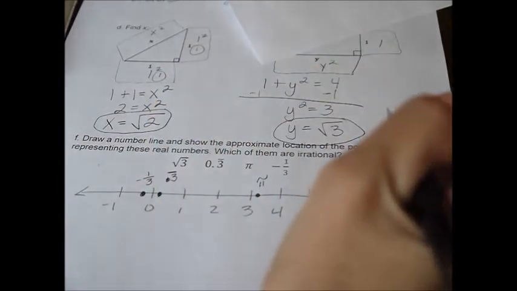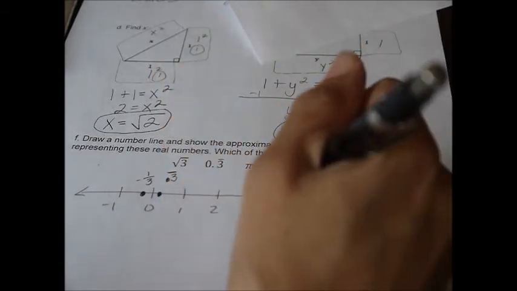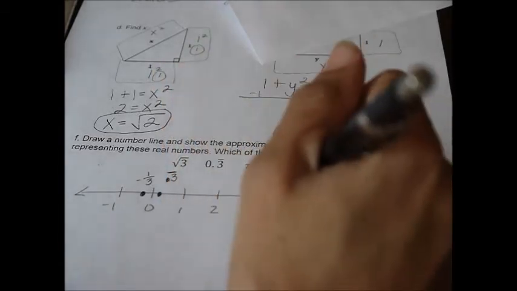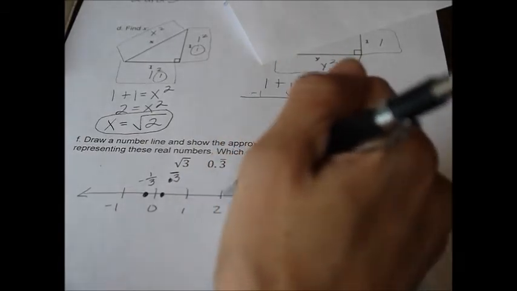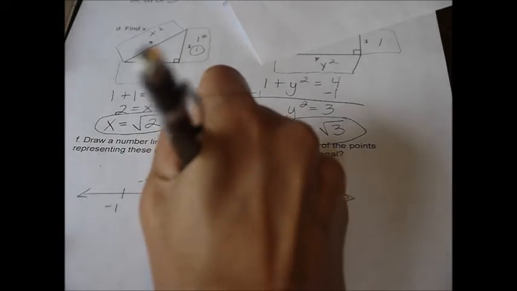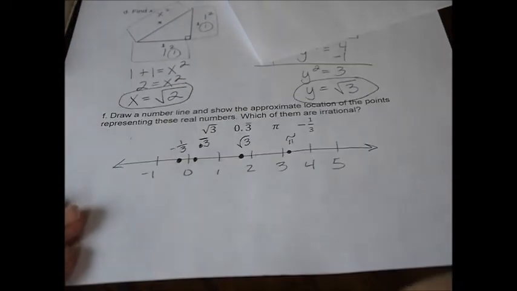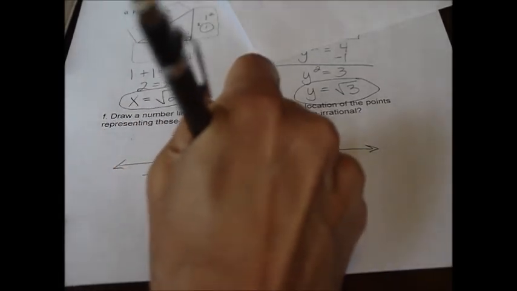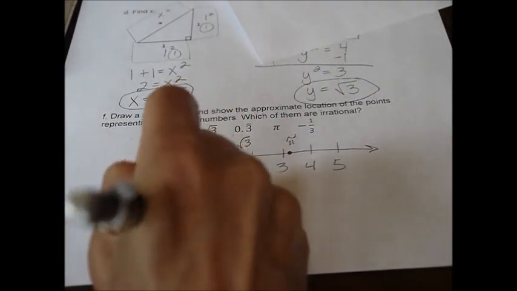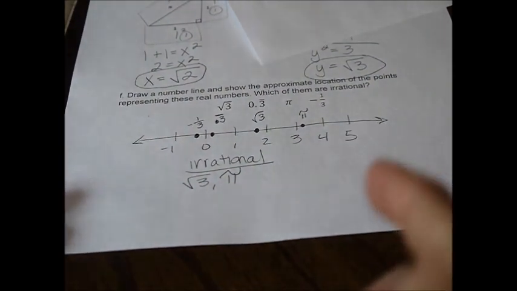And now the last one is square root of 3. Well, the square root of 3 is going to be between the square root of 1 and the square root of 4, right? And the square root of 1 is 1 and the square root of 4 is 2. So it's going to be about here, closer to the square root of 4 than the square root of 1. So there I put that. Now which one of these are irrational? I'm just going to write irrational, and that would be square root of 3 and pi. And there you have it. We are done with that lesson.